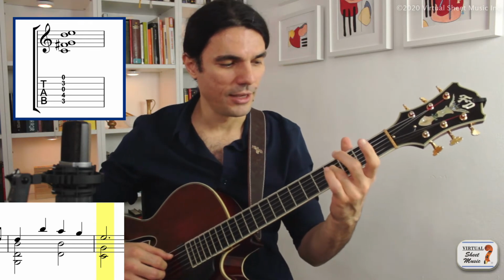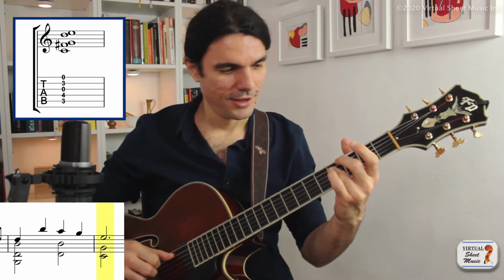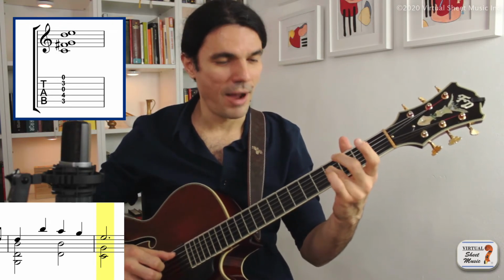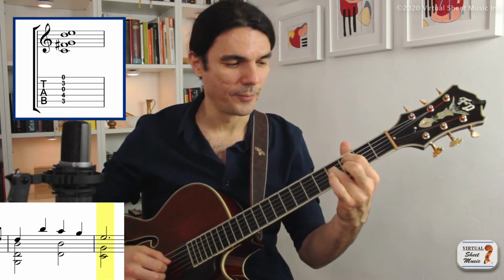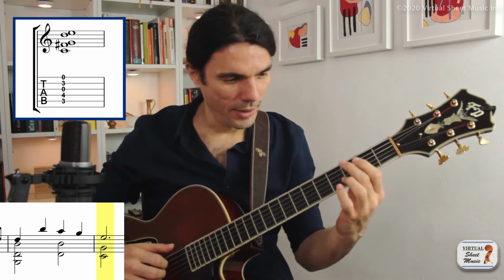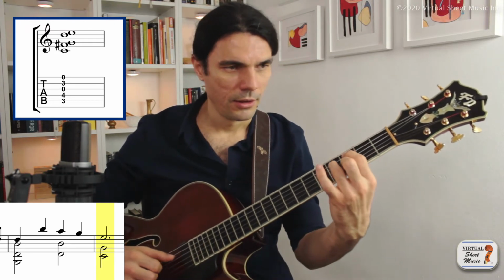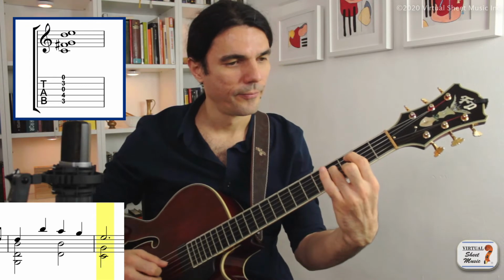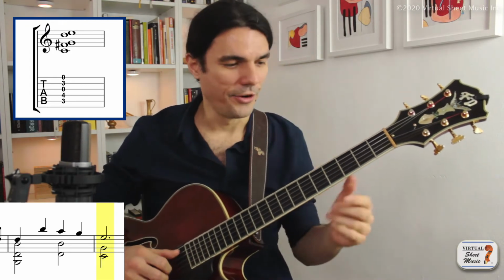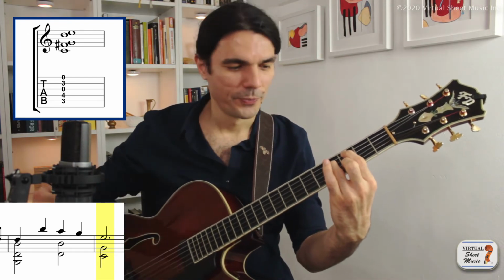And the really nice sound is this minor second, F sharp and G. So I can do basically this, or, how am I thinking here? I don't play like this. I don't play like this. I play like this.